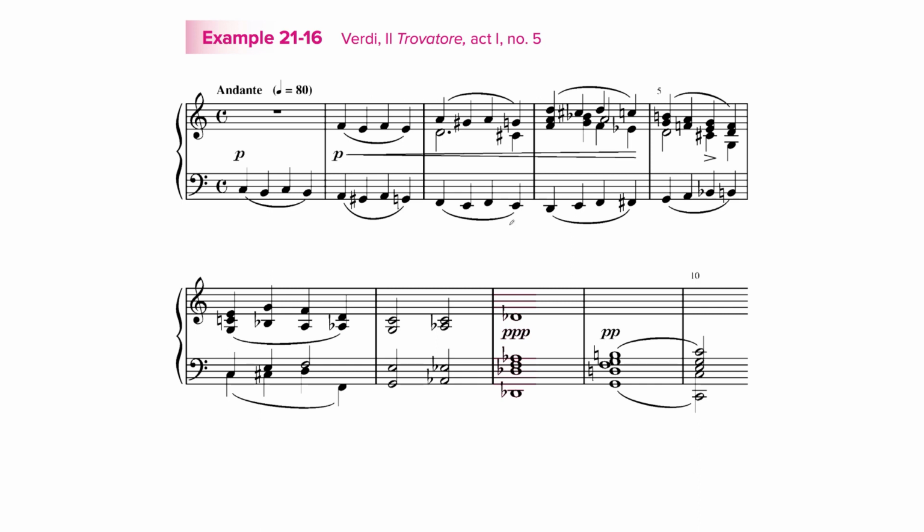The excerpt is in C major, and we can say it doesn't make much sense actually labeling the first measure because it is only a monophonic line, but it implies the tonic chord.